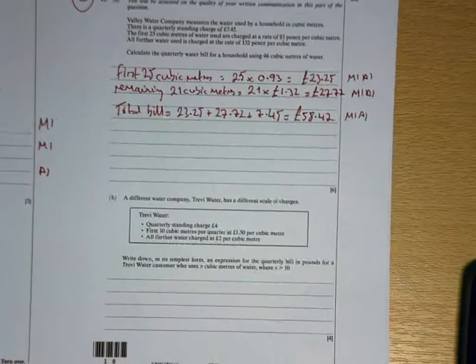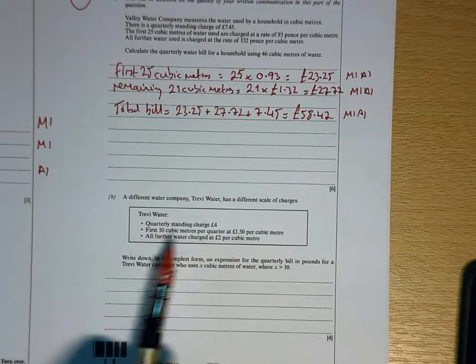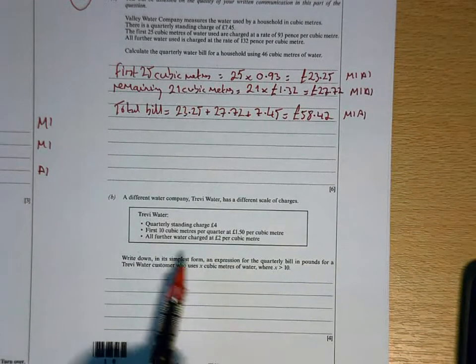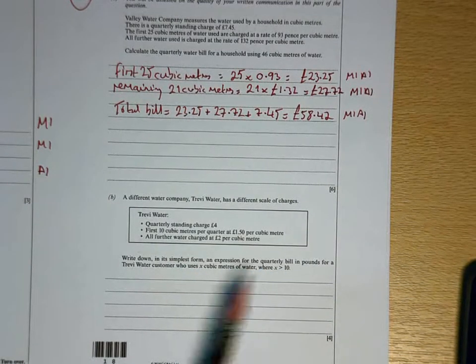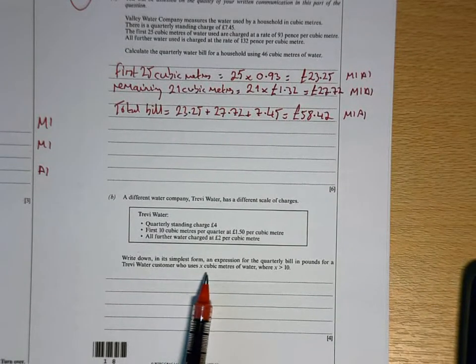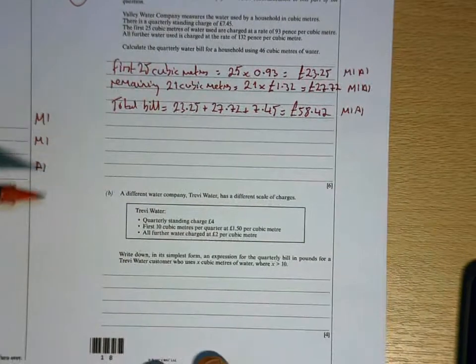A different water company, Trevi Water, has a different scale of charges. This one has got a standing charge of £4, a different starting volume and cost, and a different remainder. Write down in its simplest form an expression for the quarterly bill in pounds for a water customer who uses x cubic meters. Okay, so we're well into the C zone now because we're introducing algebra. So let's see if we can go through the same process that we did up there, but with this x.